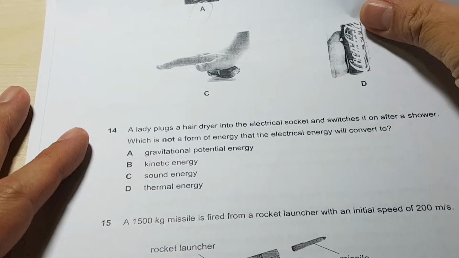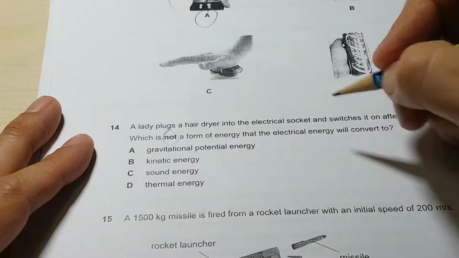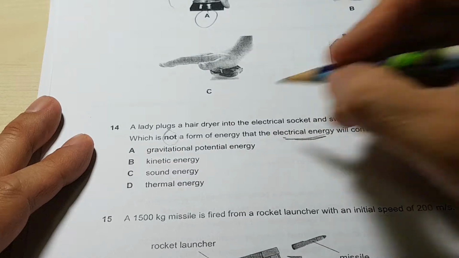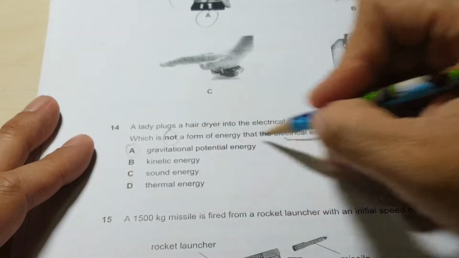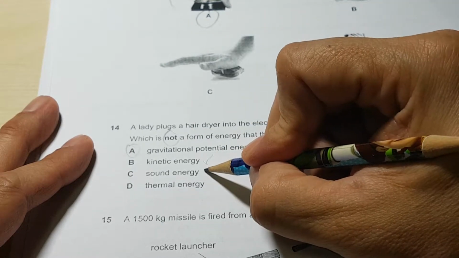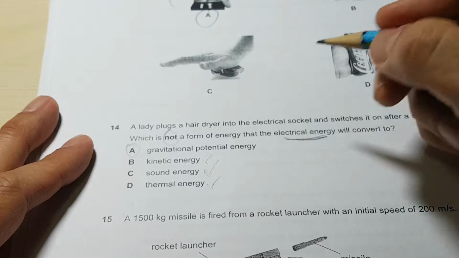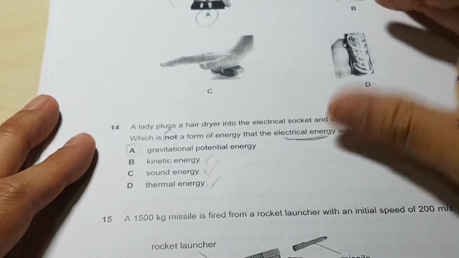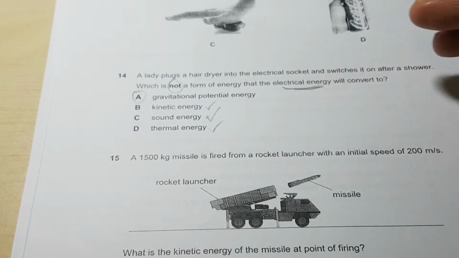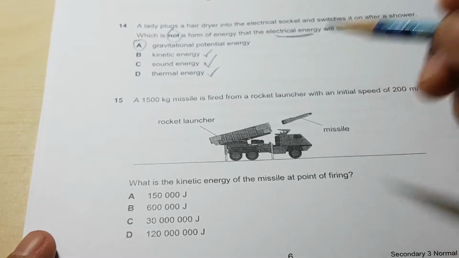Okay. So question 14, a lady plugs in a hair dryer, which is not a form of energy that electrical energy will convert to. Answer will be A, because if you plug in a hair dryer, the wind goes faster. There'll be wind, in other words, kinetic energy. There's sound, and then hot also, right? So all these have. So the only one GPE doesn't have. You don't see the hair dryer, you turn it on, it goes higher, right?